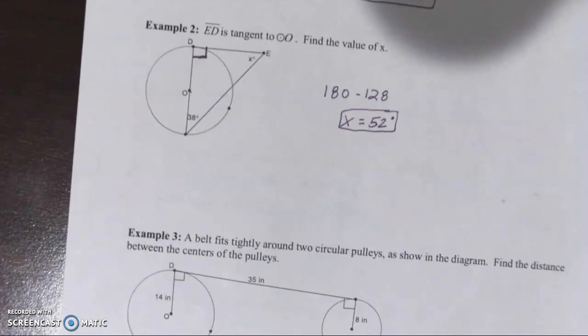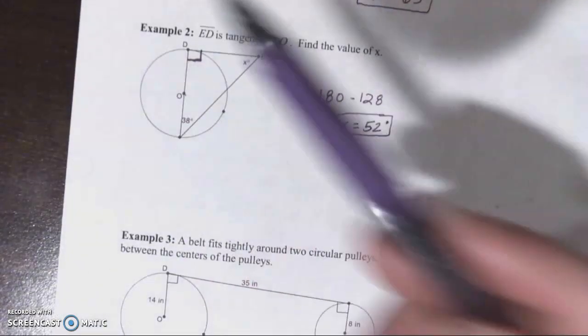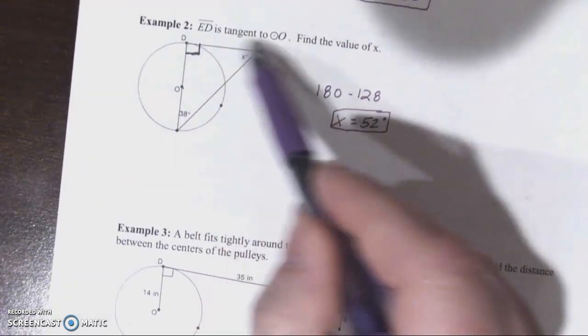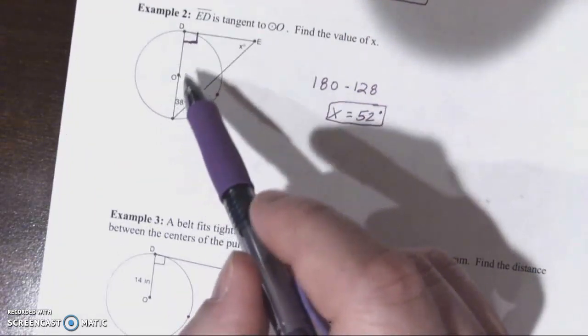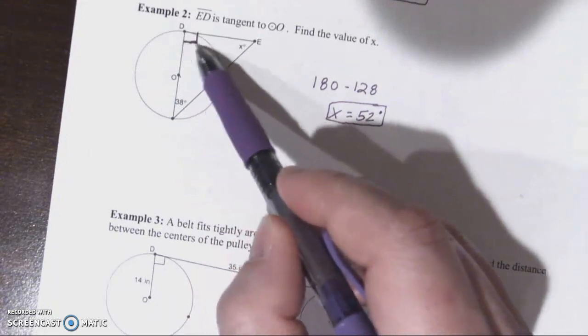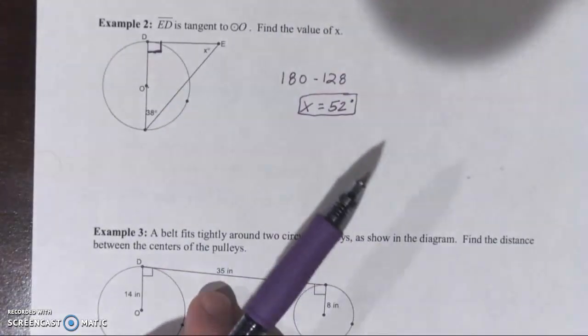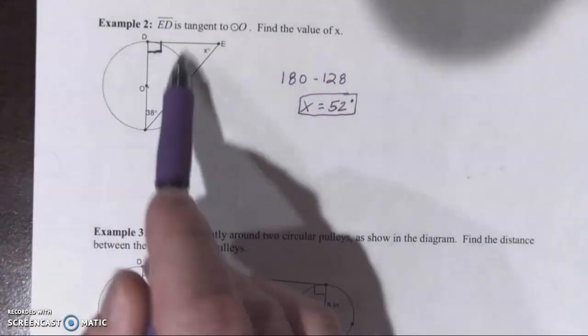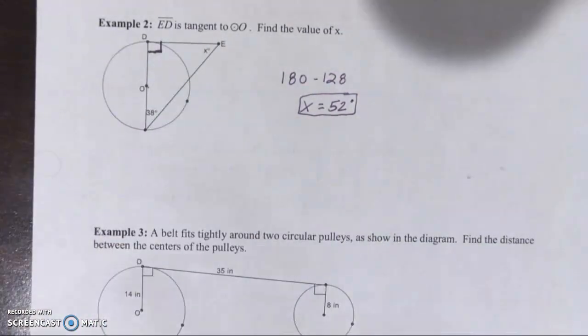All right, cool. Now you might see other problems once we get to our homework where something like this happens, but we've given you some lengths. Well, what this would allow us to do, once we know this is a right angle, that brings SOHCAHTOA into play. It also brings the Pythagorean Theorem into play. Once we know we're dealing with a right triangle, we can do all those things if we're ever looking for some side lengths.